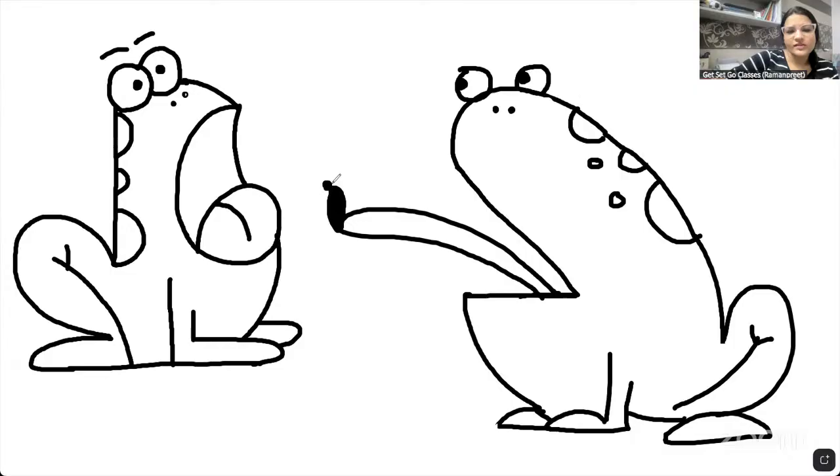Okay, we'll make this a fly. And you can draw the fly as you want, a bee or a fly or something like this. Okay. And this one kept thinking, oh no, I wanted to eat this fly.